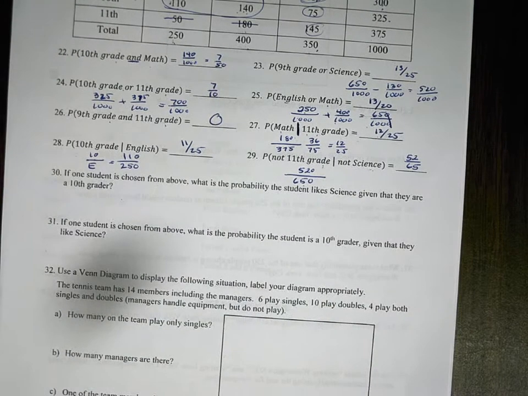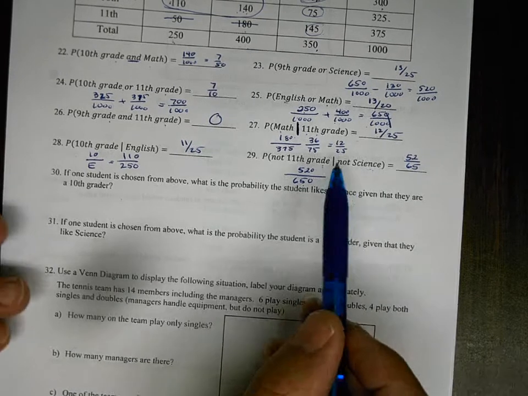How do we do on those? Definitely going to be a section like that on your test. So for the not 11th graders and not science, for the denominator, which is 650, you don't take out 180 or 50 of the 11th graders? Like you don't subtract that? No, because it's not science.